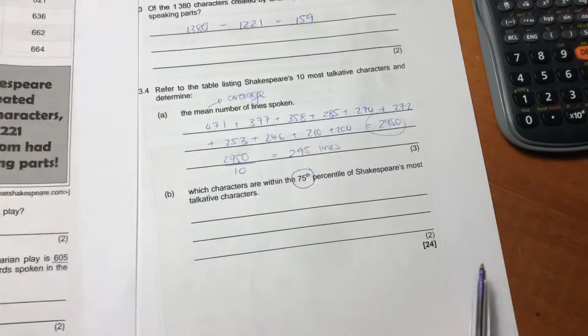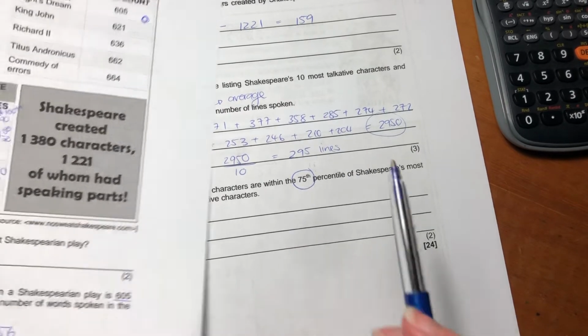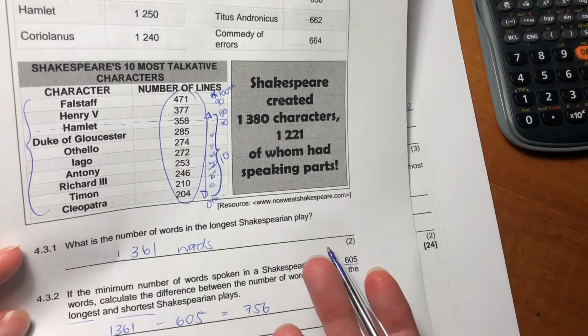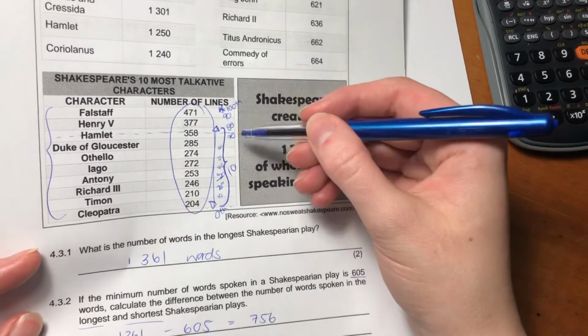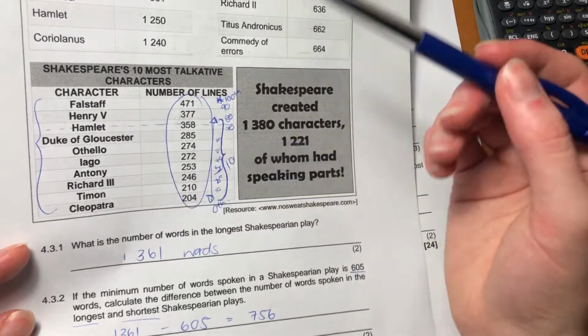But the question asked us, which characters are within the 75th percentile? So we're going to write down all these guys, including Hamlet, because we can't exclude Hamlet, because then we're only talking about the 70th percentile and down. So we'll go from Hamlet the whole way to Cleopatra.